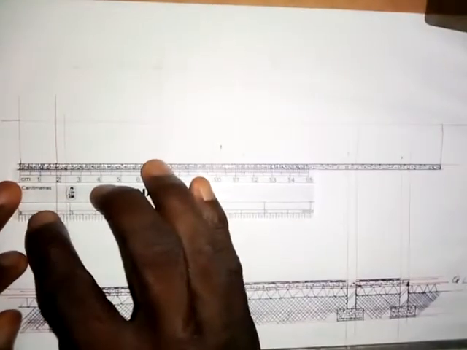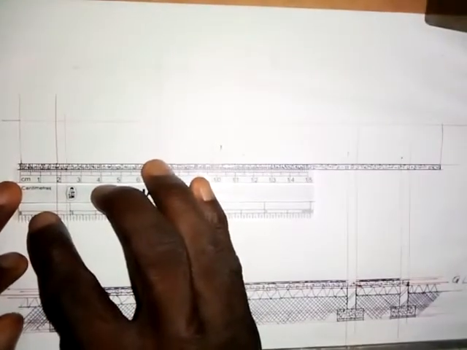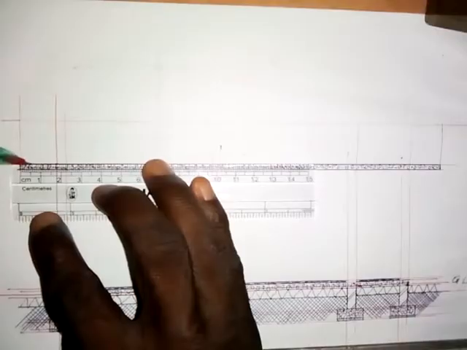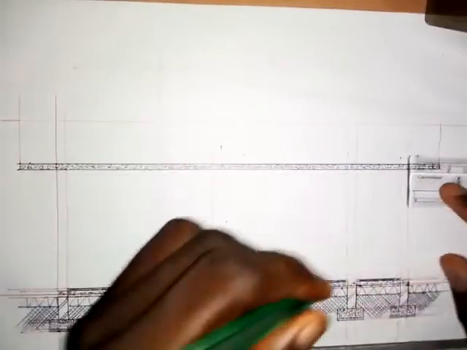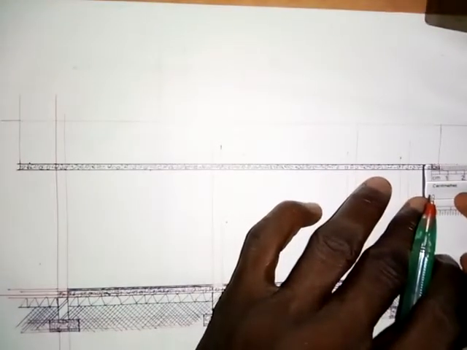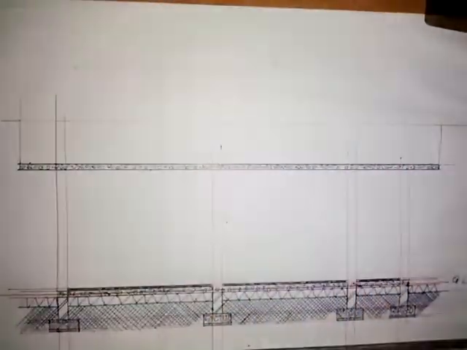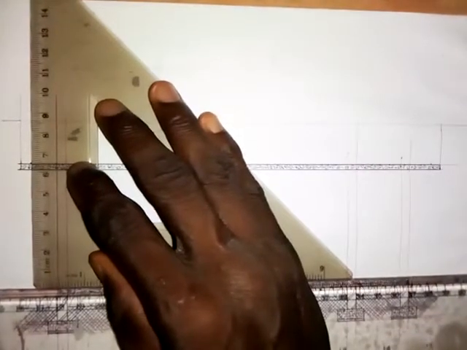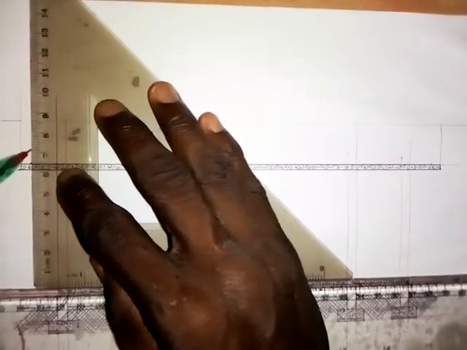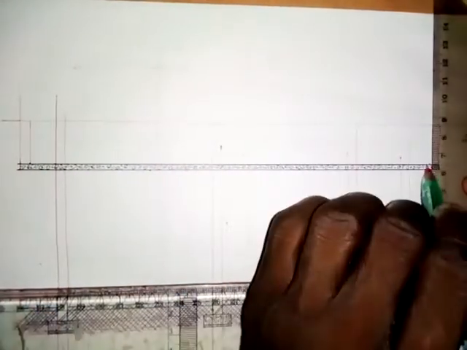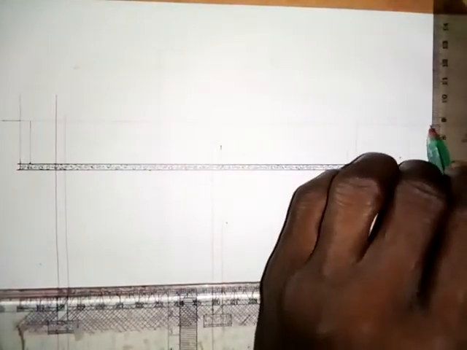So take 5 millimeters here, and then come here and take 5 millimeters. It has the same thickness as that of the wall. So you draw a vertical line here, and then you come here and draw a vertical line like this.